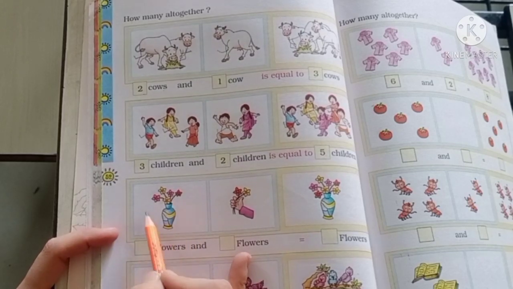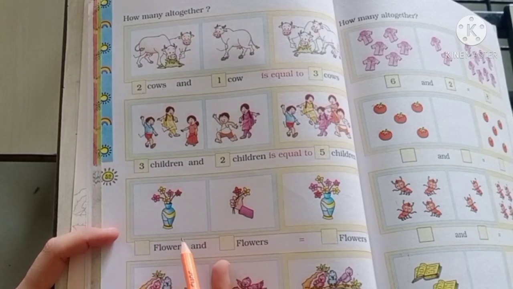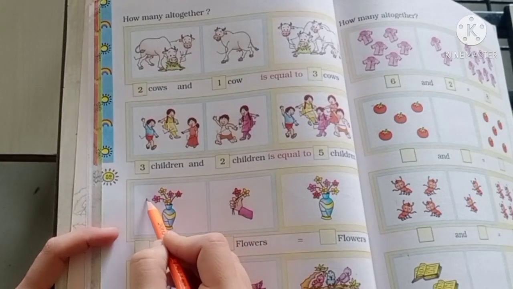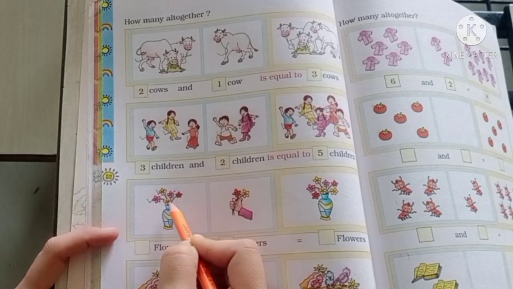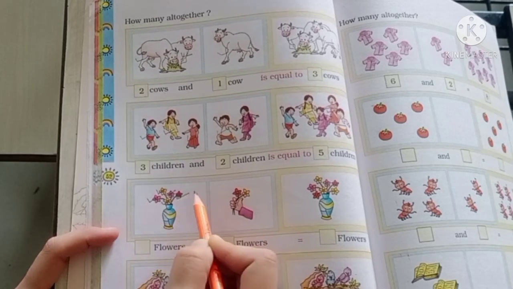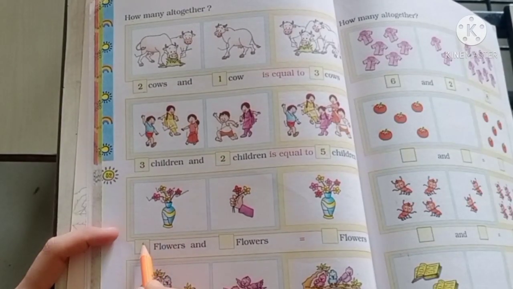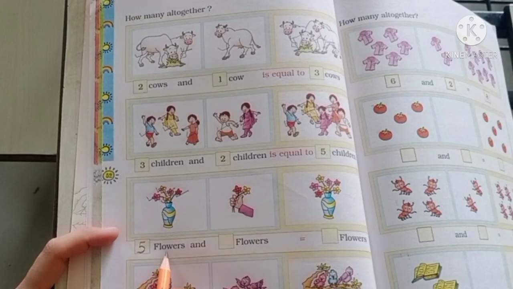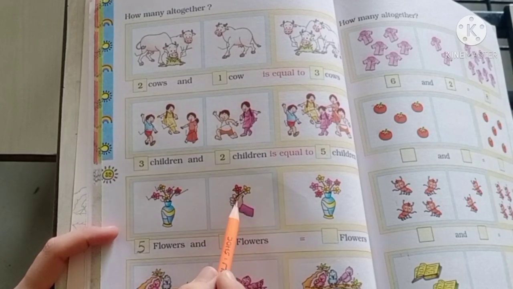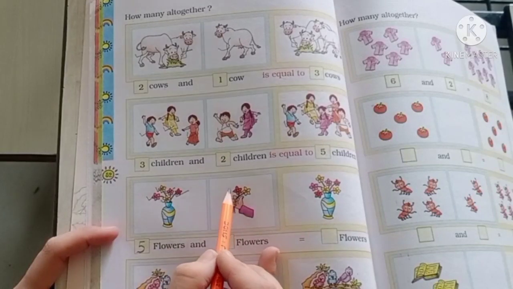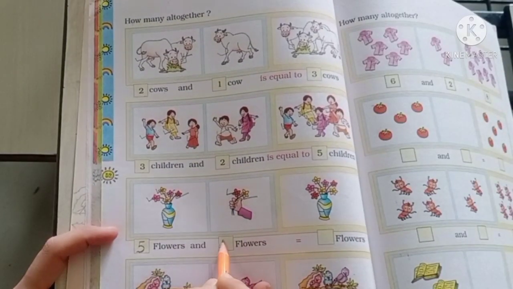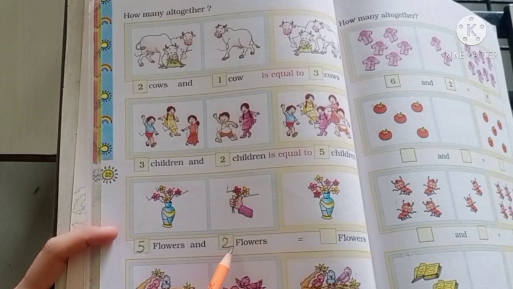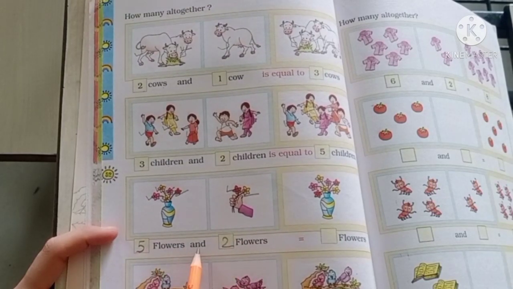So let's see in the first picture how many flowers, students? So here 1, 2, 3, 4 and 5. How many flowers, students? 5 flowers. And in the second how many flowers? So 1, 2. How many? So here you have to write down number 2. So 5 flowers and 2 flowers.